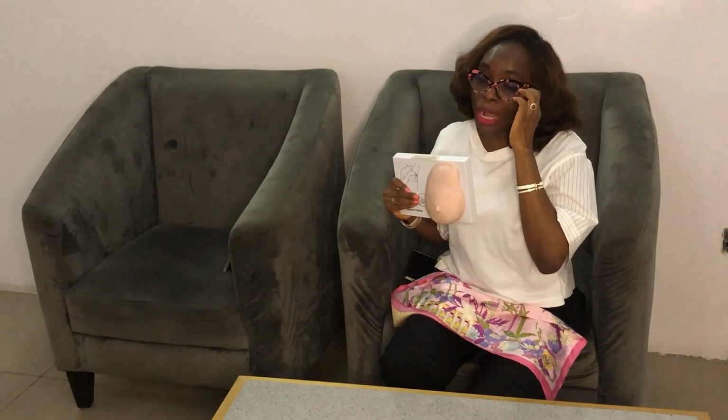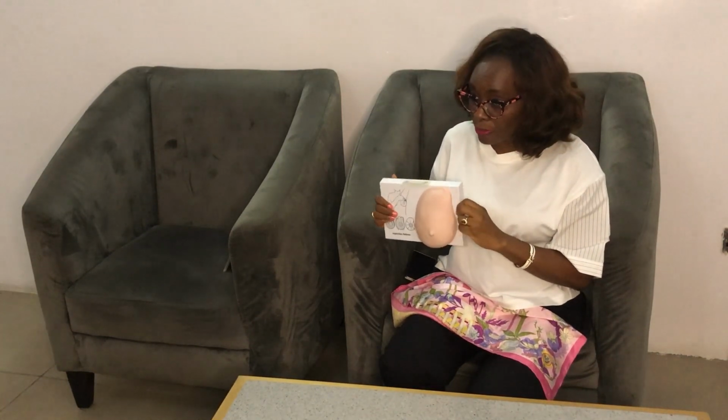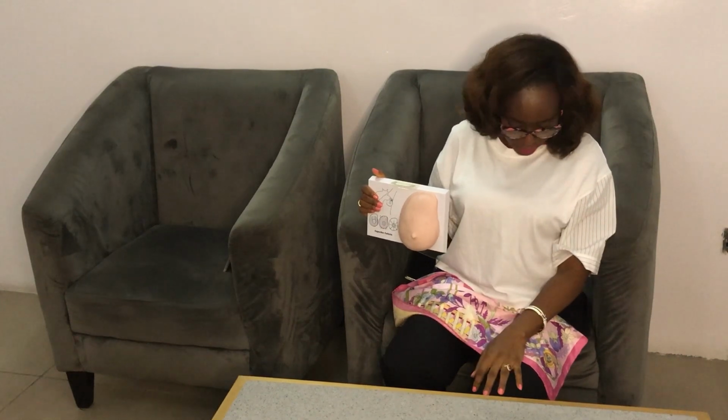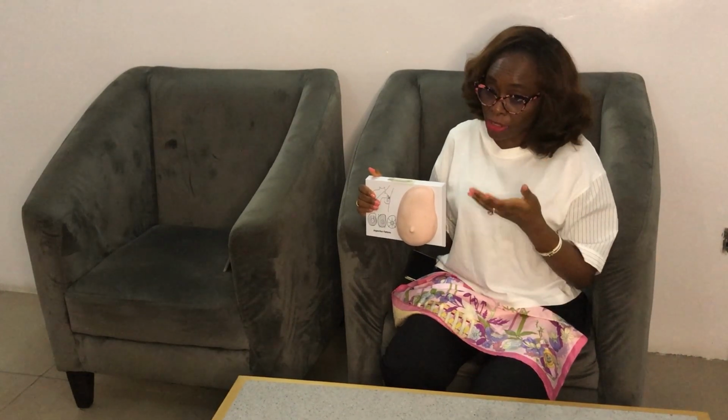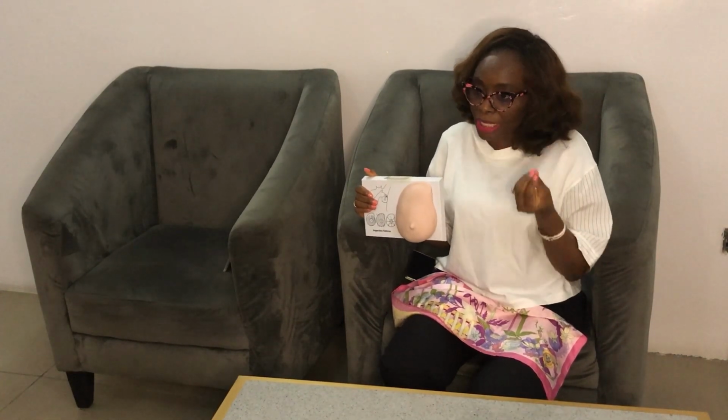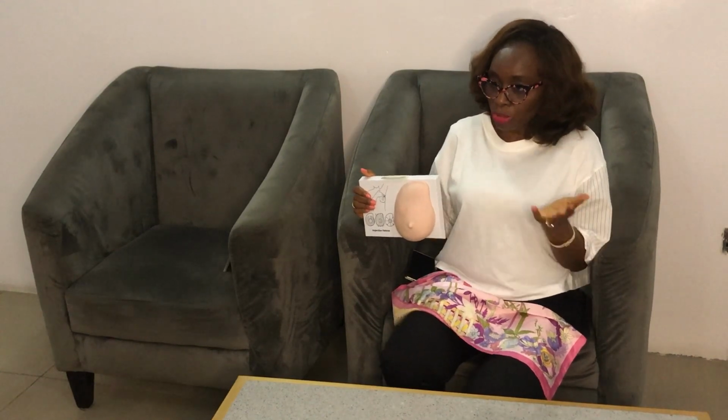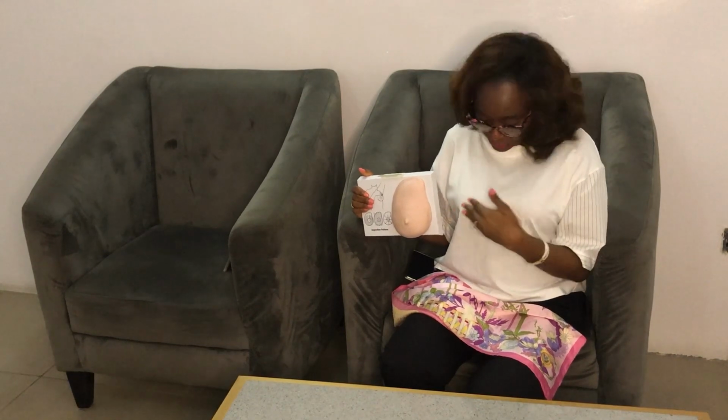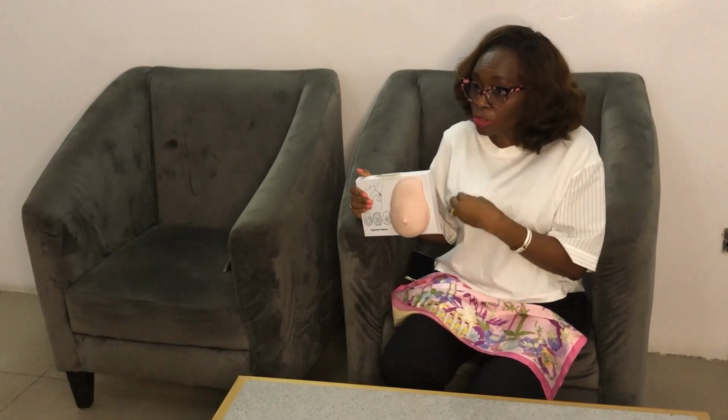So having said that, when you are checking your breast, there are three things you do. You look, you touch, then you squeeze. So let's go to the look. What are you looking for? You are looking at the two breasts. We know that usually one breast is a little bigger than the other. So you know which one. And then you look at it. Is everything still normal? The skin, is it normal? Your nipple, is it normal?